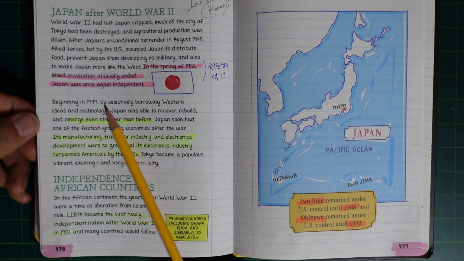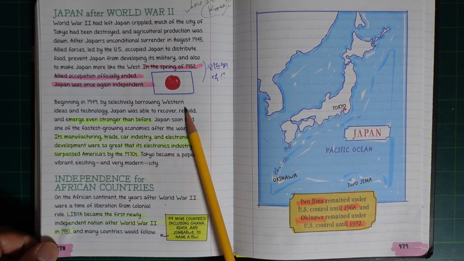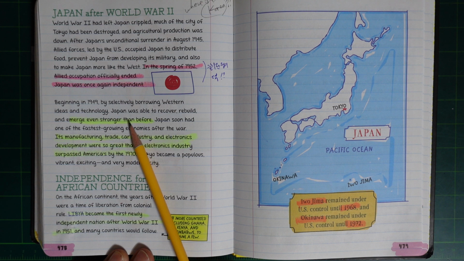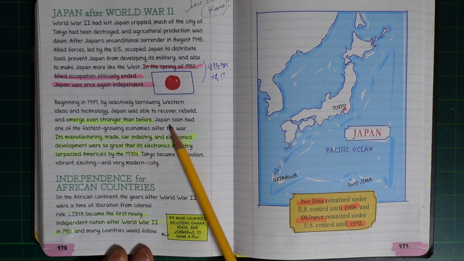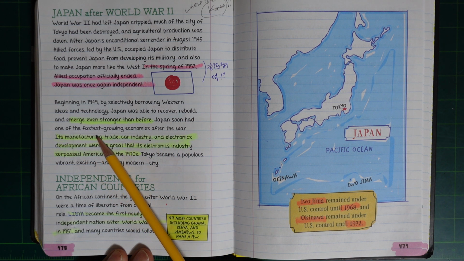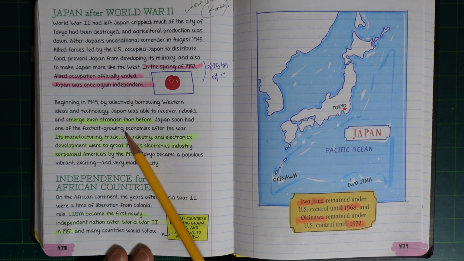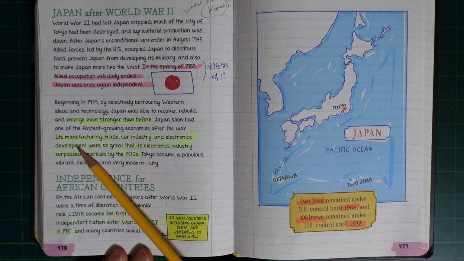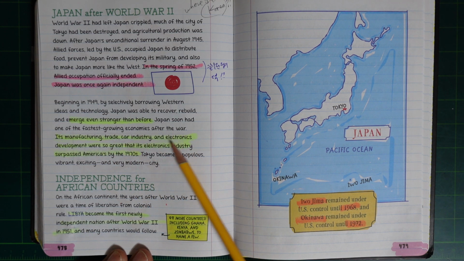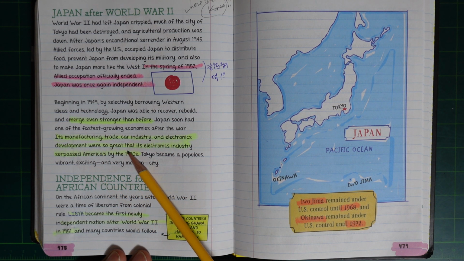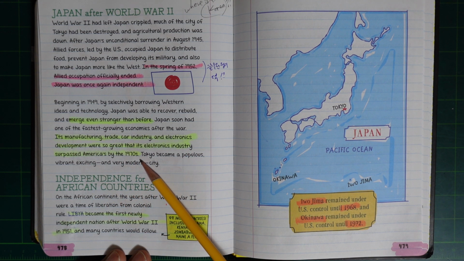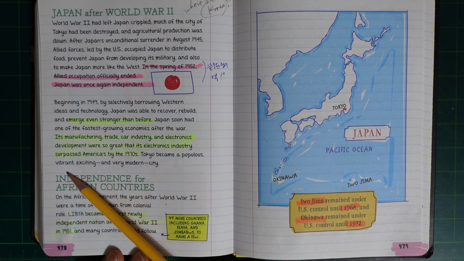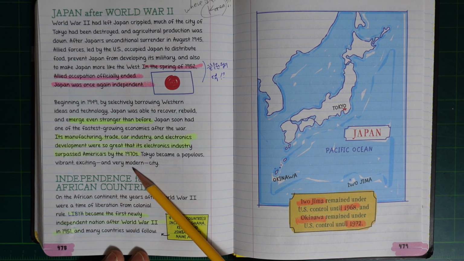Beginning in 1949, by selectively borrowing Western ideas and technology, Japan was able to recover, rebuild, and emerge even stronger than before. Japan soon had one of the fastest-growing economies after the war. Its manufacturing, trade, car industry, and electronic development were so great that its electronics industry surpassed America's by the 1970s. Tokyo became a fabulous, vibrant, exciting, and very modern city.